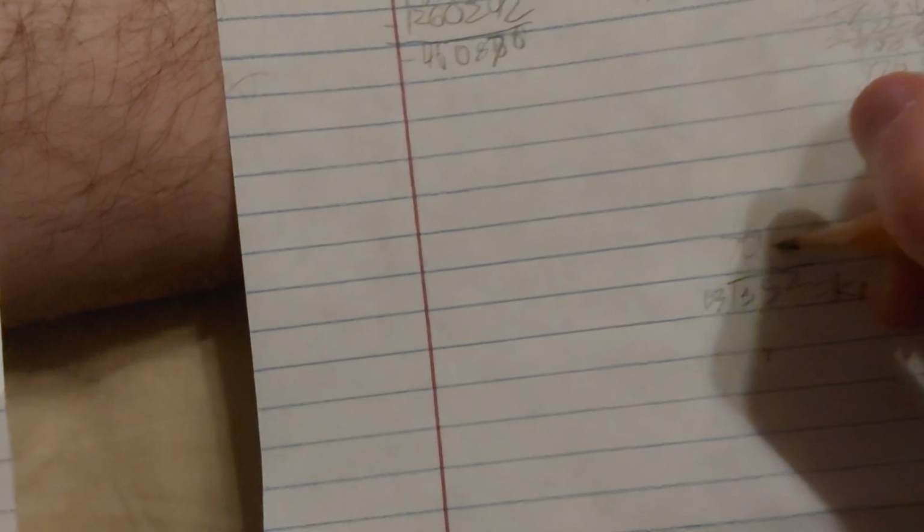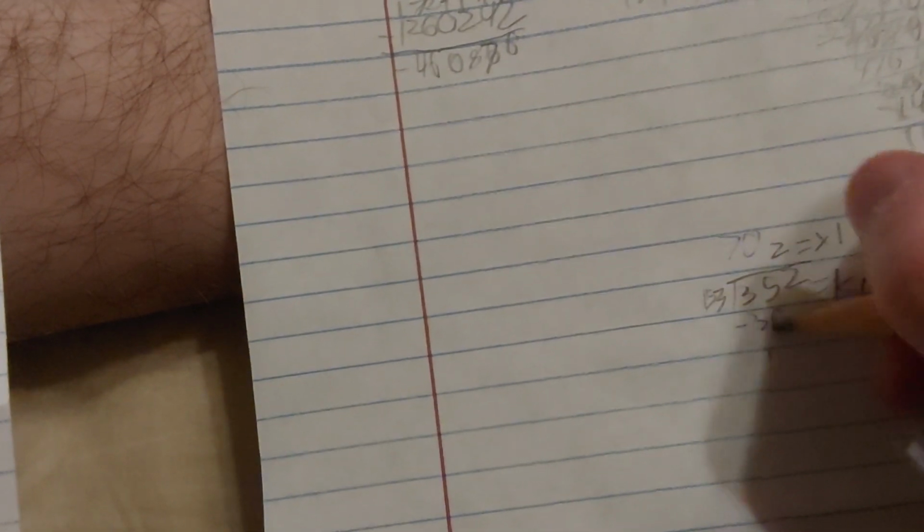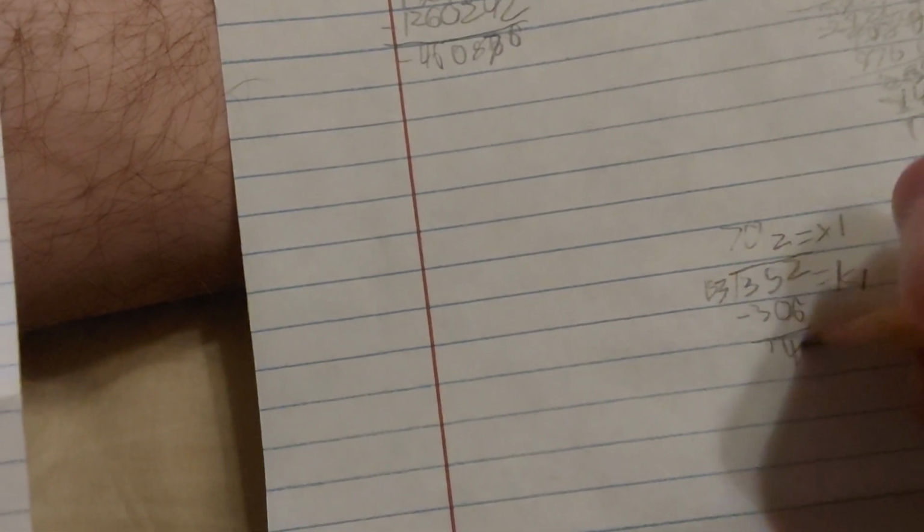Which is equal to 2, which is x1, means 306 equals 46.